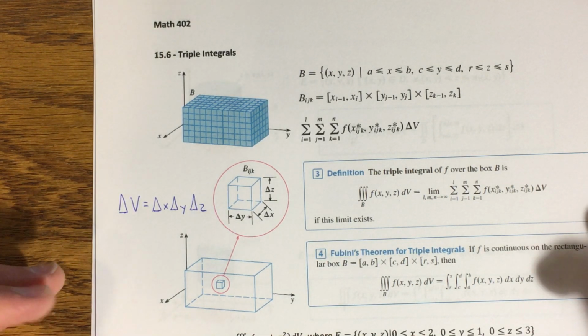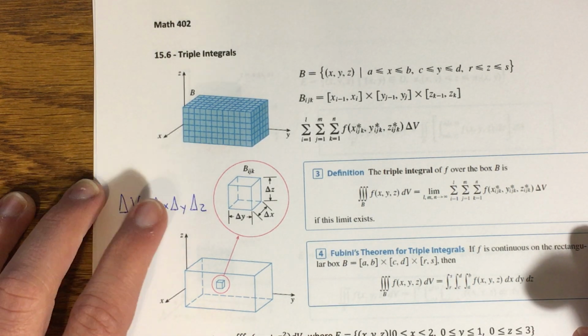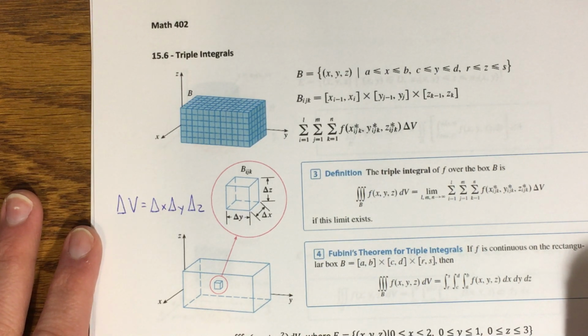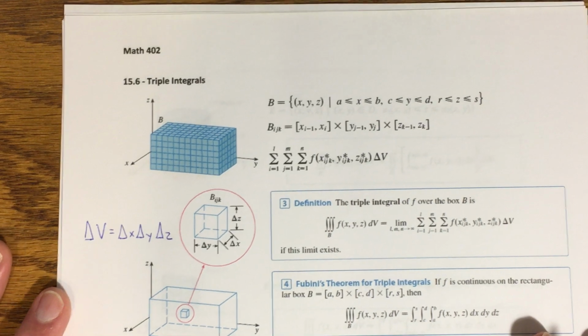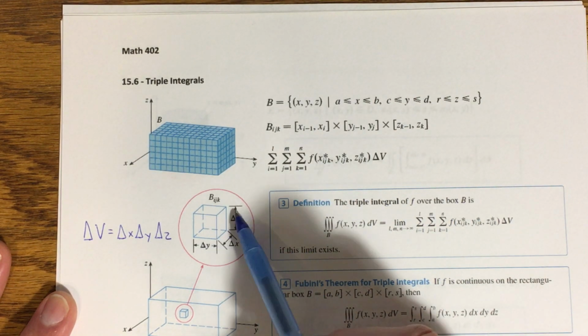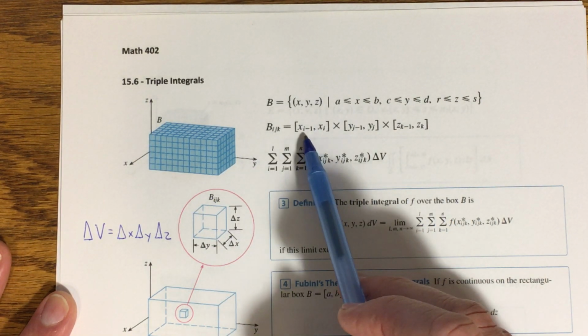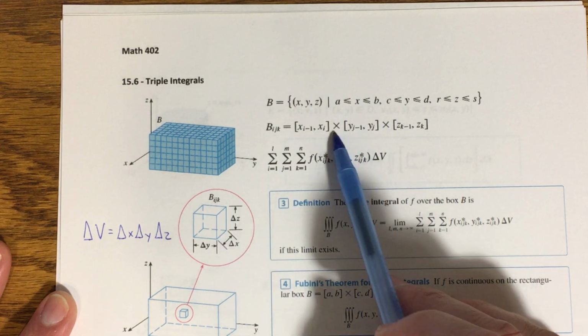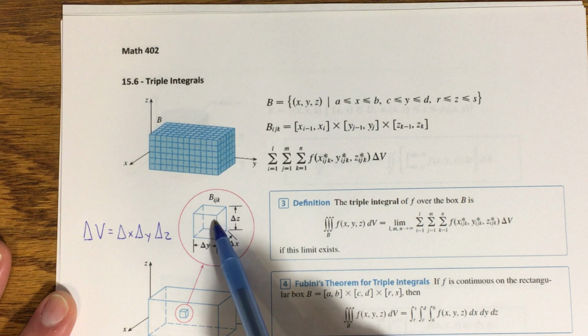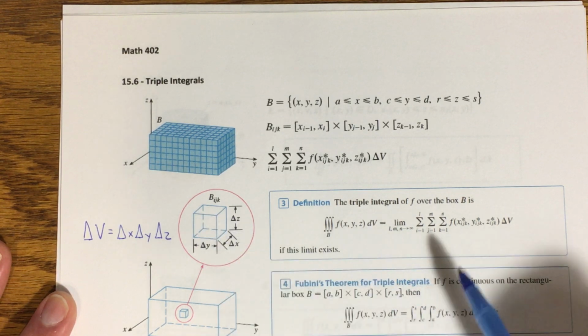Okay, so if I wanted to try and come up with some sort of Riemann sum, I would first make a note that the ijk little sub box here could be written as a Cartesian product of these little subintervals. That represents the set of all points contained inside that box, not just on the surface, but inside.